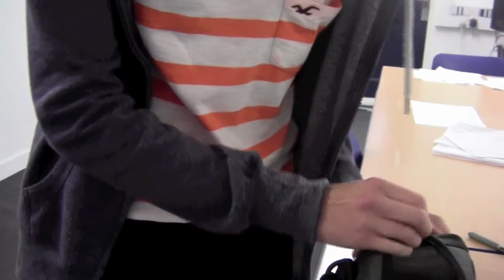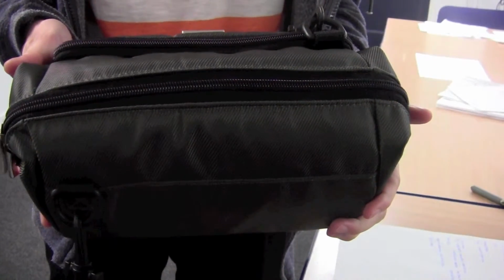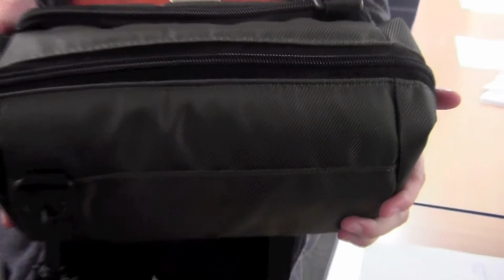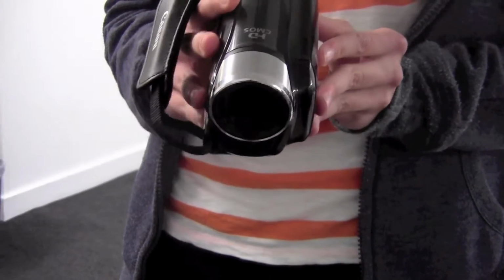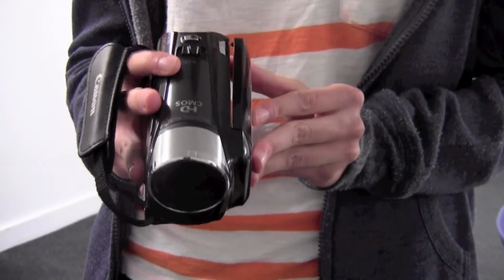Then I'm going to zip the camera up in the bag to keep it safe and secure. It's important for caring for digital equipment as this protects the camera.